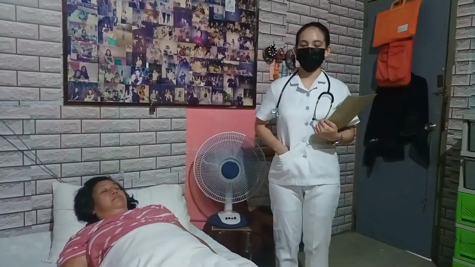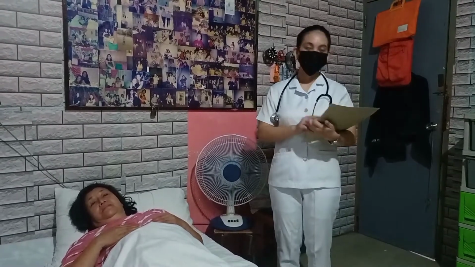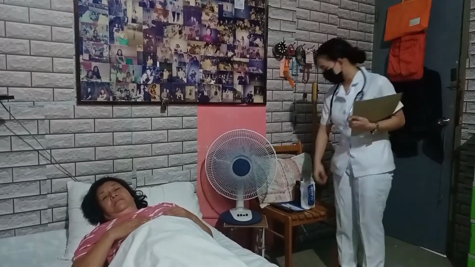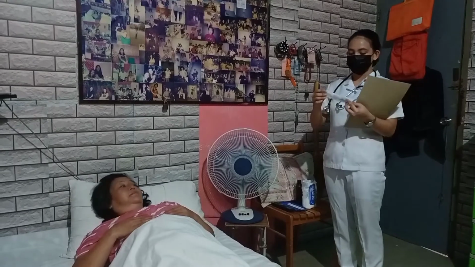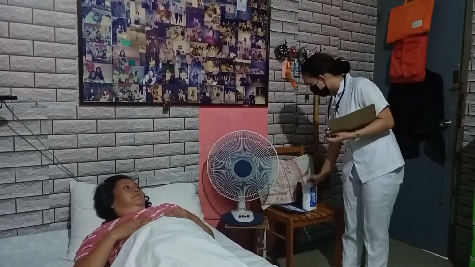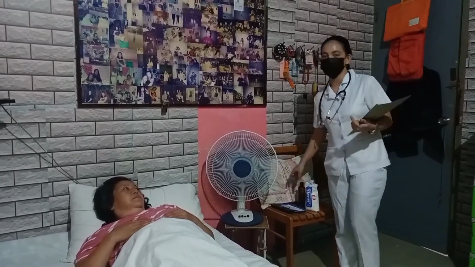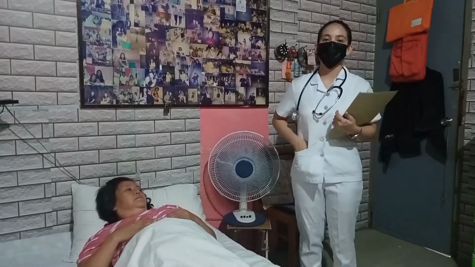Today I'm going to perform the parenteral medication, intradermal case. Check the patient's medical records if available. The second step is to determine which assessment I'm going to do and prepare all the equipment needed: the 3cc syringe that I'm going to use for my patient, the cotton, the alcohol, and of course the medication.